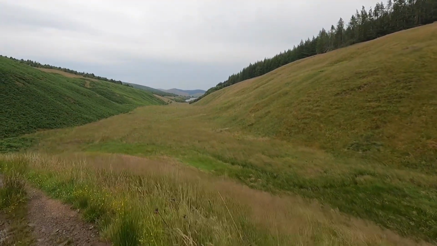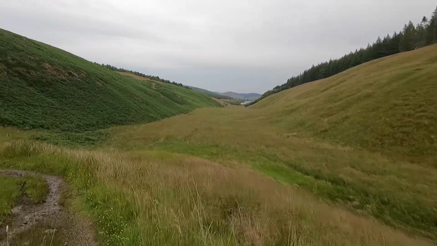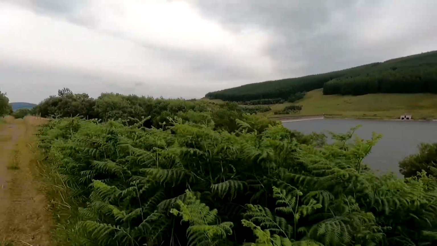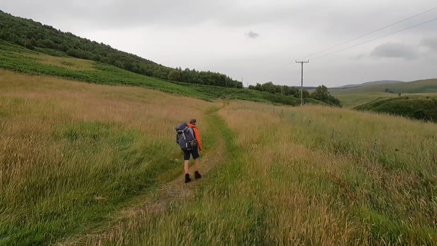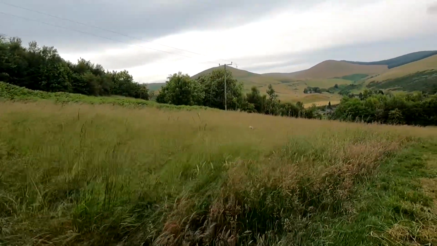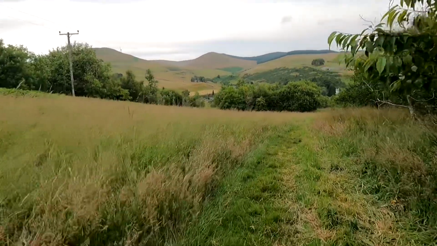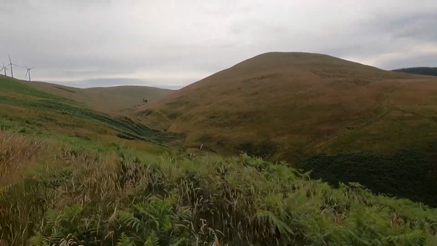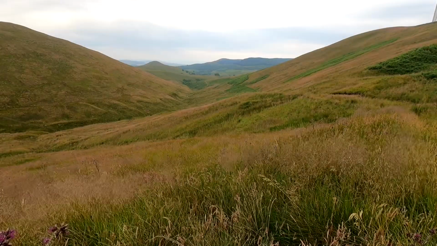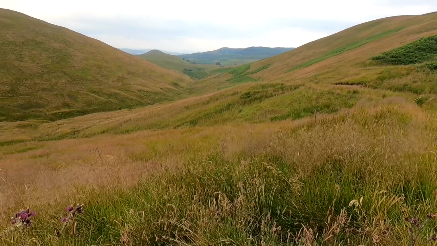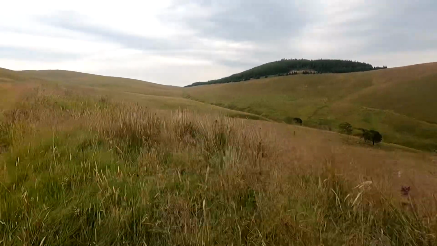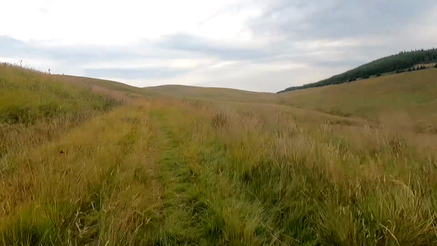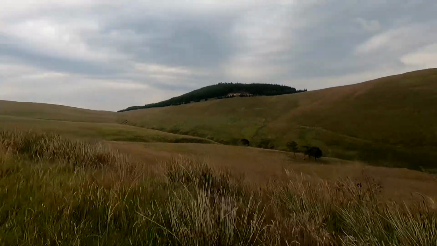That's Glen Key Reservoir just over in the distance. This is looking south where I've just come. I think this is Glen Devon, and I'm following this all the way to the top. Then I'm about 7 miles from Dunning now. I think it's going to be getting quite sunny this afternoon, so hoping to get some scenic shots.